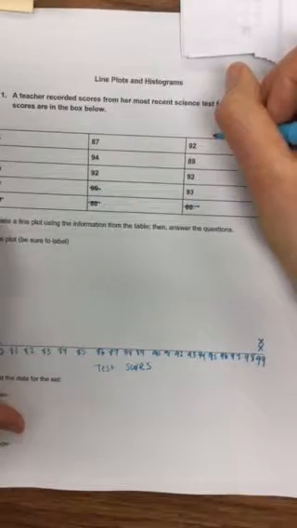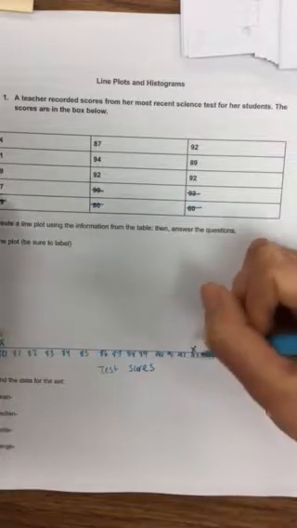All right, 99s, I have 1 there, so there's 1 X. And then 1 there, another 99. Looks like all my 99s. 93. And I don't see any more 93s. 87. Then I have another 87. 92.